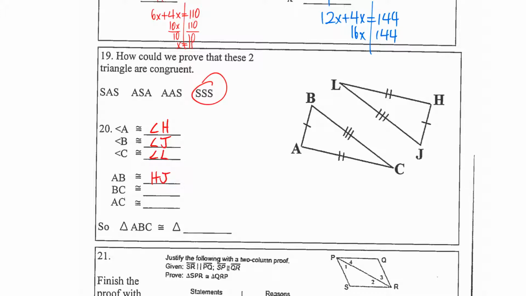HJ. So again here, if you'll notice, AB has 1 mark, HJ has 1 mark. That's why these two are equal. Okay, BC is equal to what? It's got 3, this has 3, so JL. And then AC is congruent to what? HL. And so triangle ABC is congruent to triangle HJL.